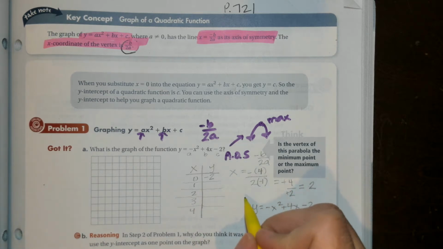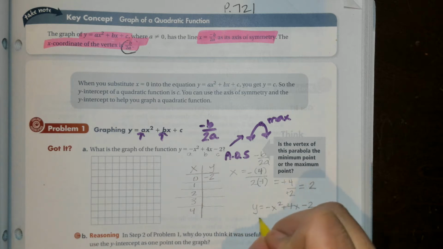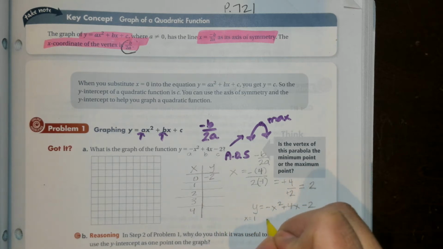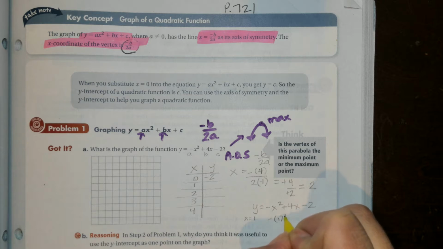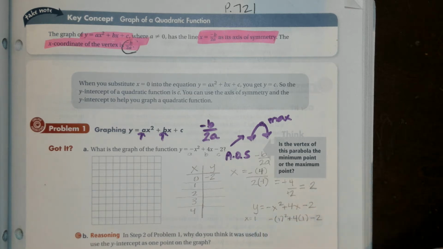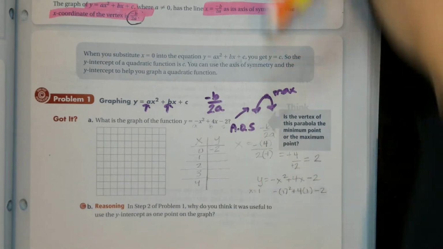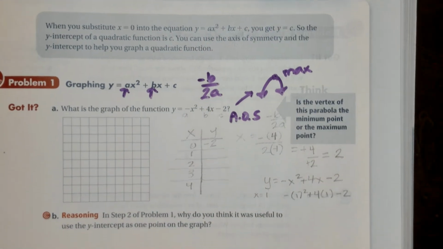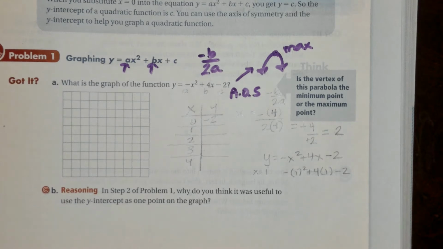So I'll work this one out. There's not a lot of room, so I'll just work it out below. If x equals 1, it's negative 1 squared plus 4 times 1 minus 2. And you just have to work it out following order of operations. So make sure you're writing this down. Make sure you know how to do it.